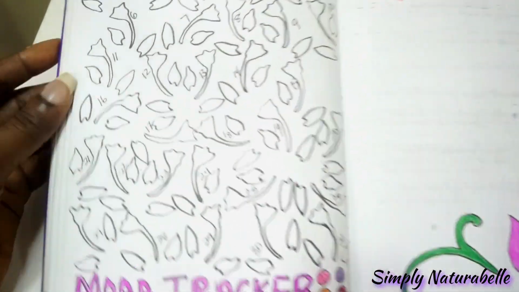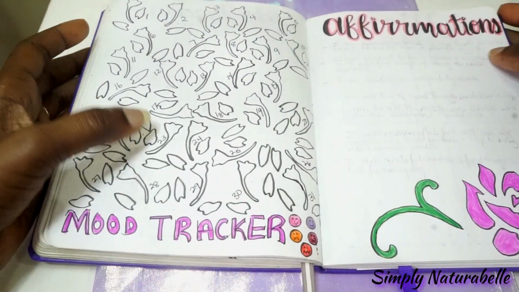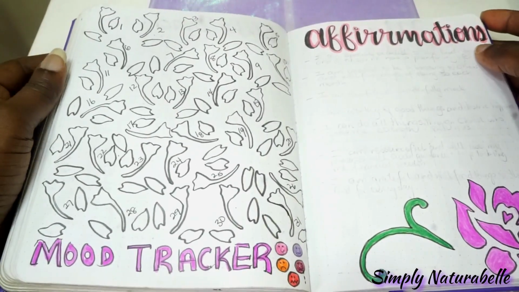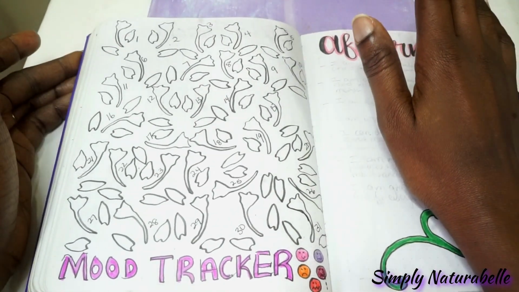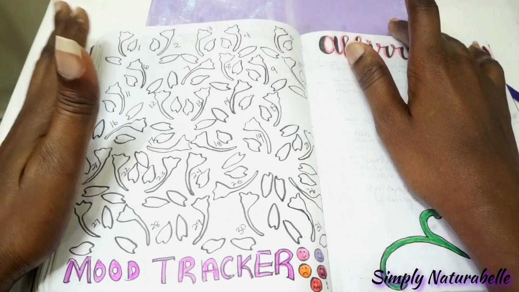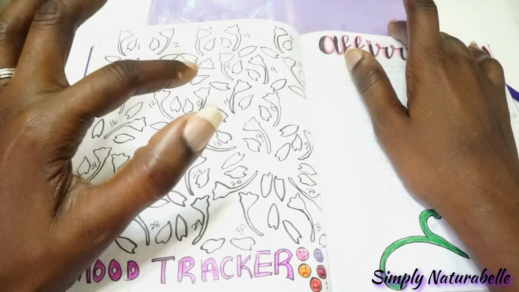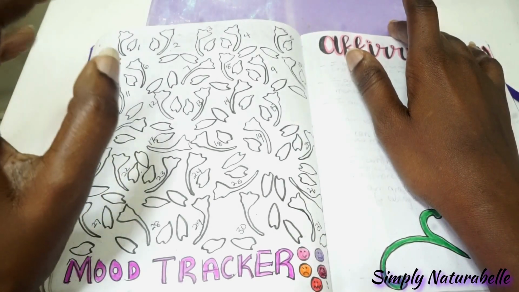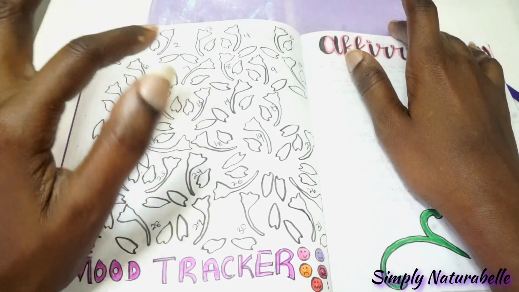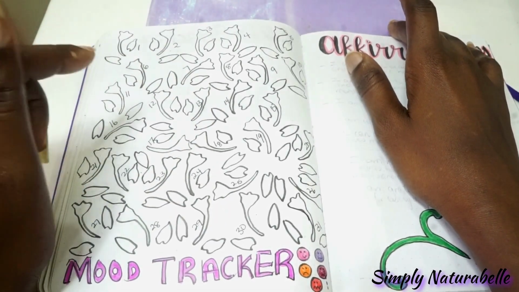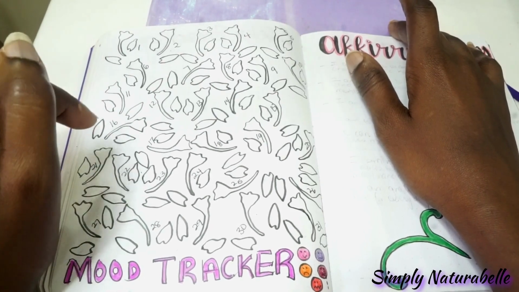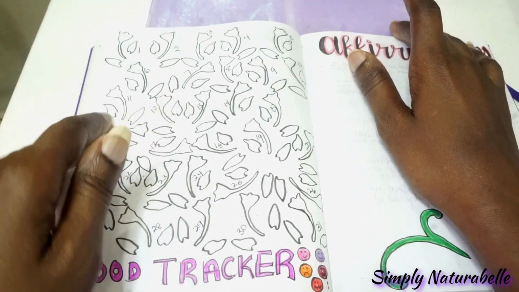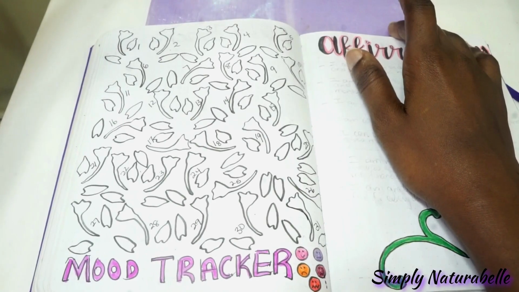Now my mood tracker looks very weird and confusing, but I actually do like how it turned out. I was wondering if I should have drawn a huge flower and then probably have 31 petals or something, but then I thought of just taking the same stencil, using a smaller version of it.